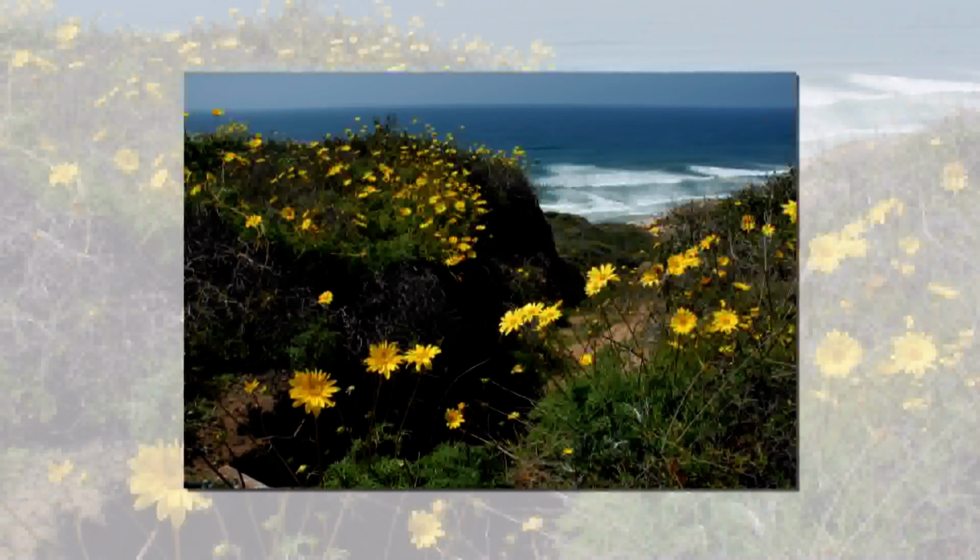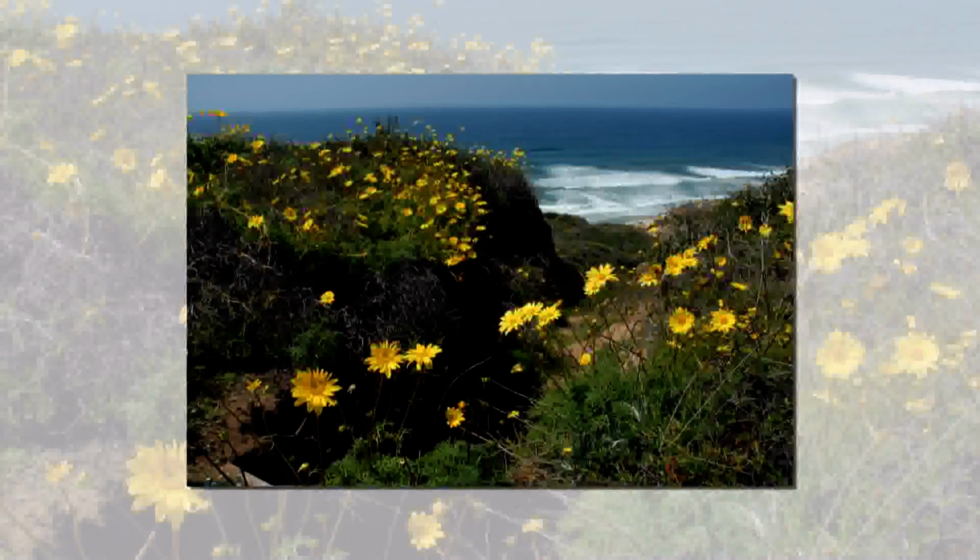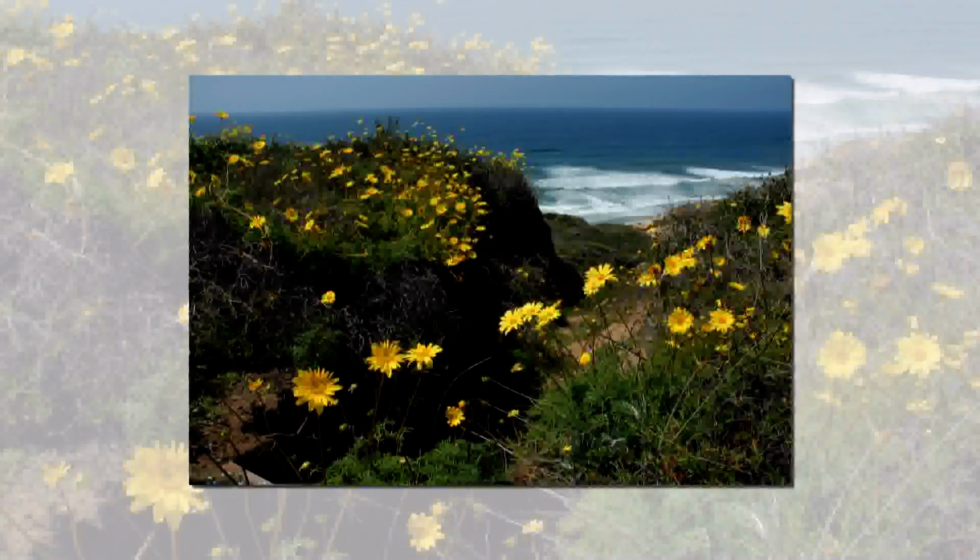The other item is the brightest item in a frame will draw your attention. So in this case, the surf is bringing your eye out to the ocean.